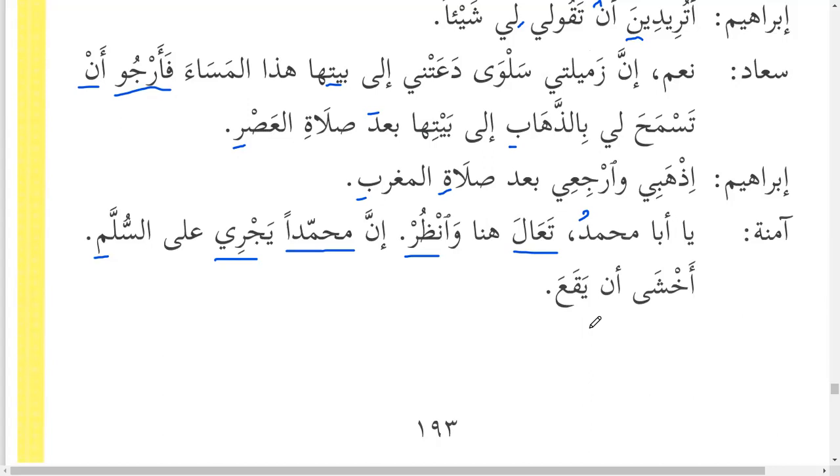Akhsha an yaqa. I fear that he will fall down. Akhsha. Yalla, which one is this? Today's khashiya yakhsha. The one that we discussed today. Sami'a yasma'u, nasiya yansa, yeah, khashiya yakhsha. Okay, so yakhsha, takhsha, akhsha, right? Akhsha an yaqa.